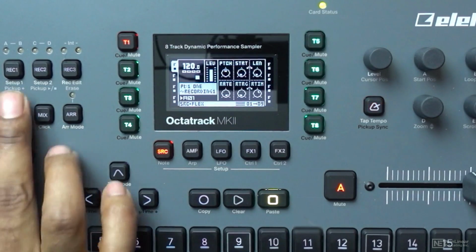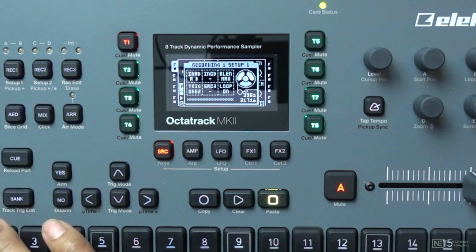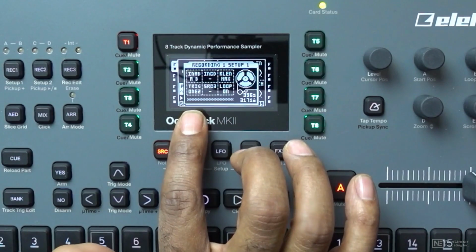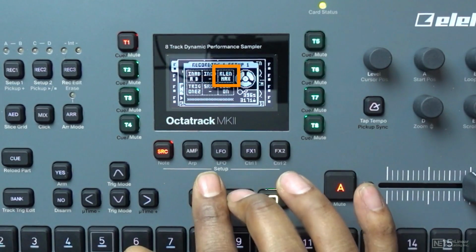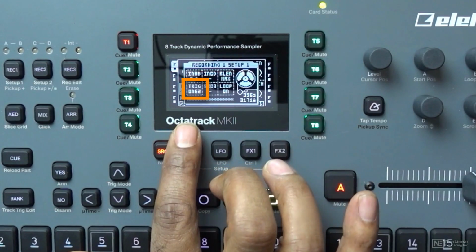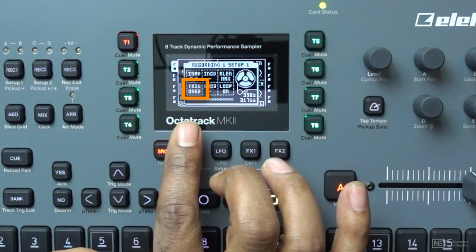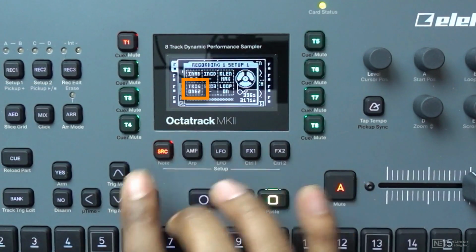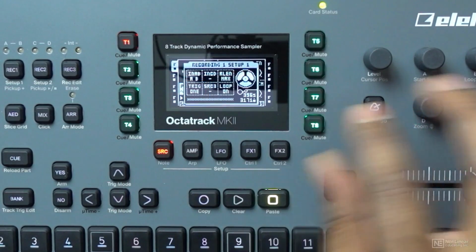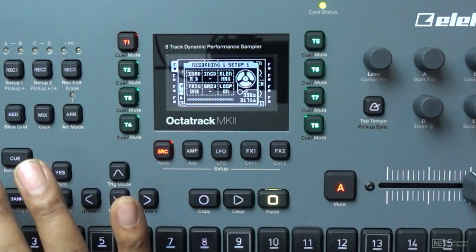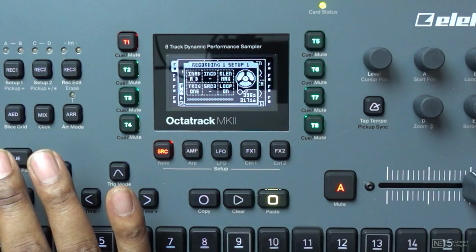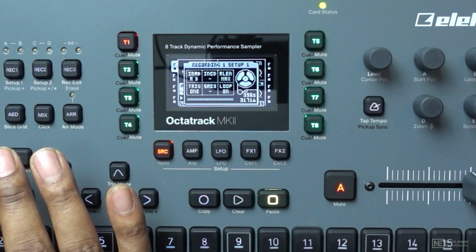I'm going to go back into my record one setup page, function, press record. I'm going to resample from inputs A and B. The record length, I'll leave that set to maximum for now. The trig right here, this determines basically the behavior of starting and stopping the recording. Your options are 1, which means that when I hit the record button, it'll start recording. If I press the record button again, it'll start recording and basically record over what I did before.